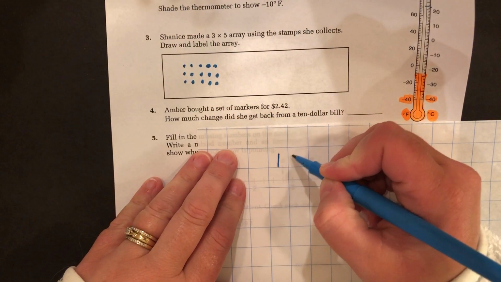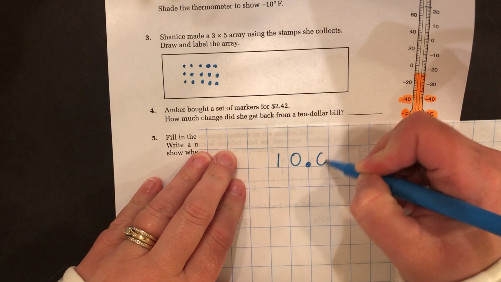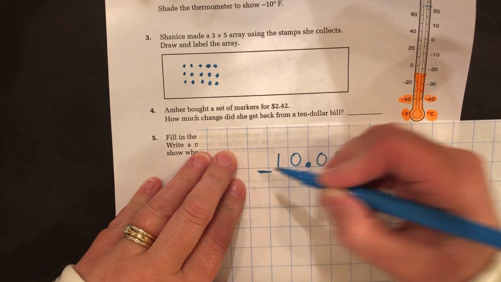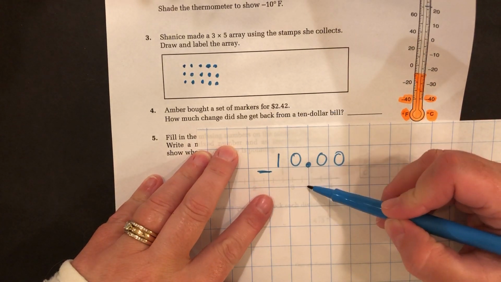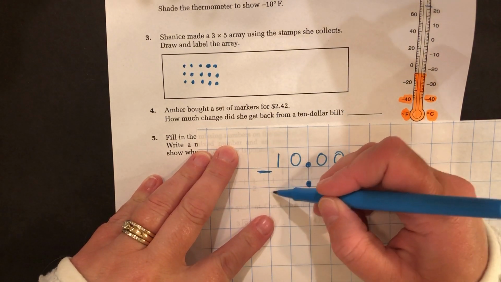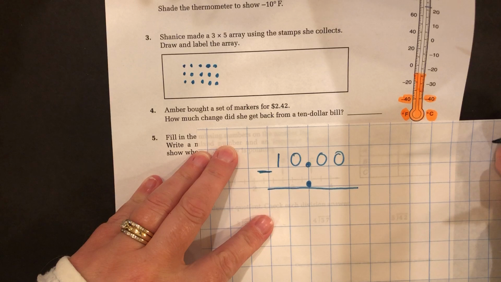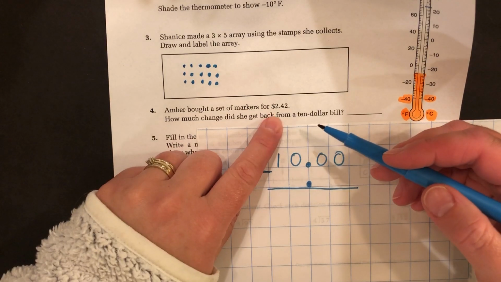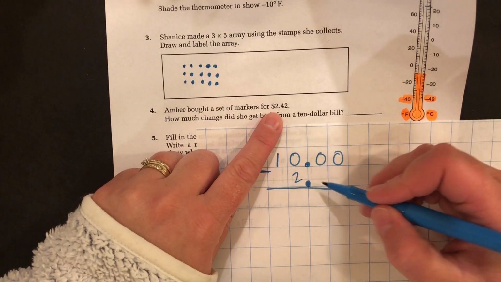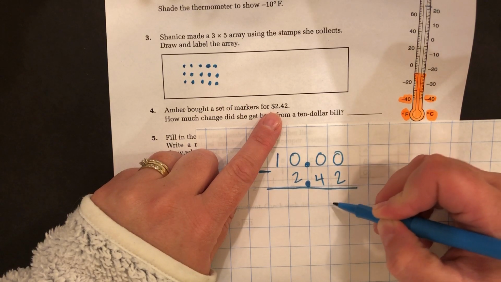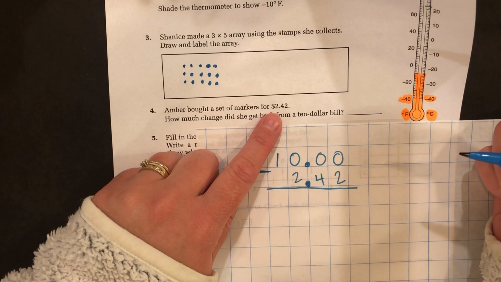So she paid with $10. The most important part when you're subtracting with decimal points is aligning up the decimal points. You can never get a right answer if you don't have your decimal points lined up. And she bought something for $2.42. They want to know what the difference is, how much money she's going to get back.